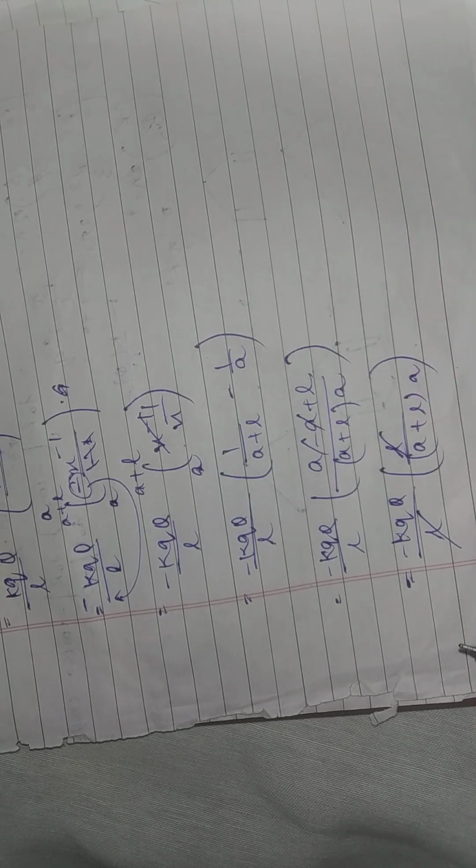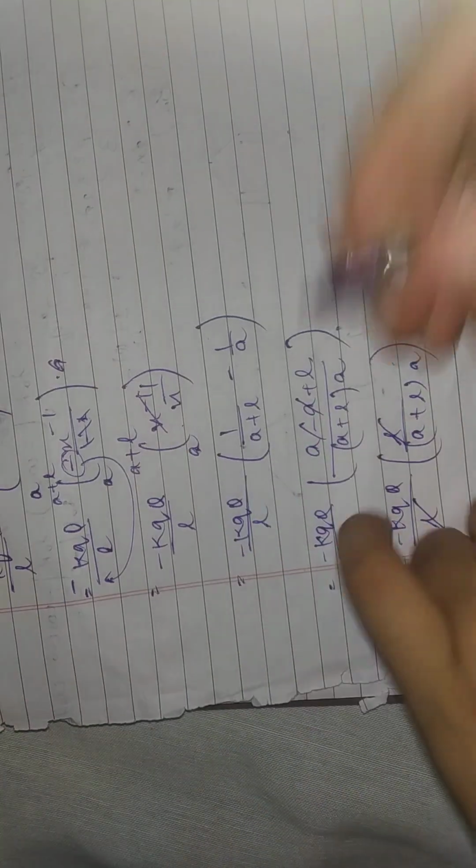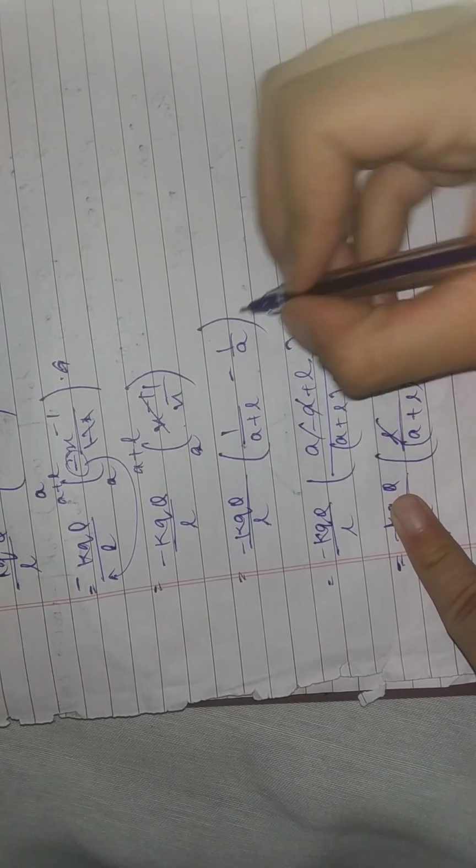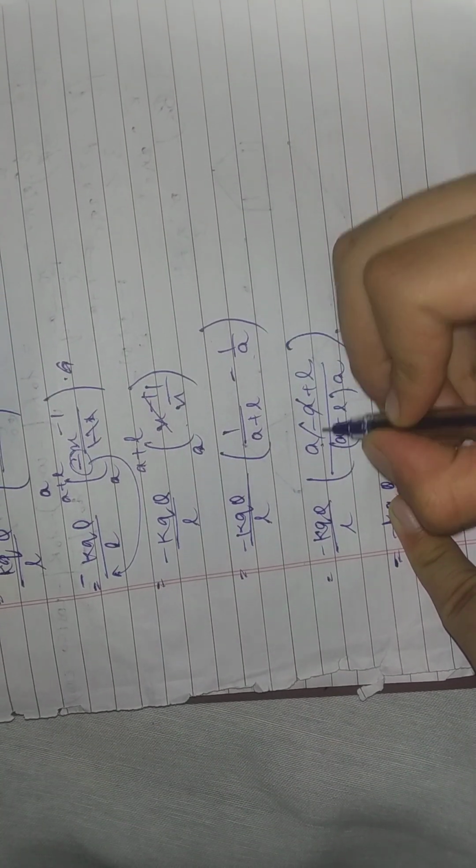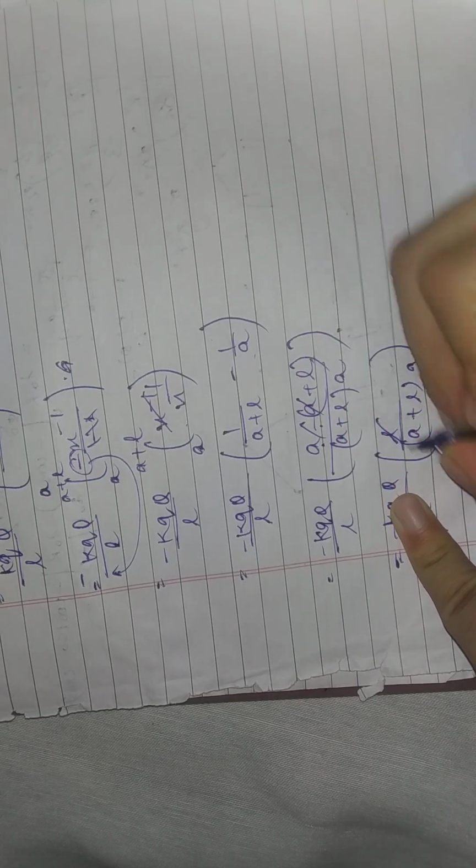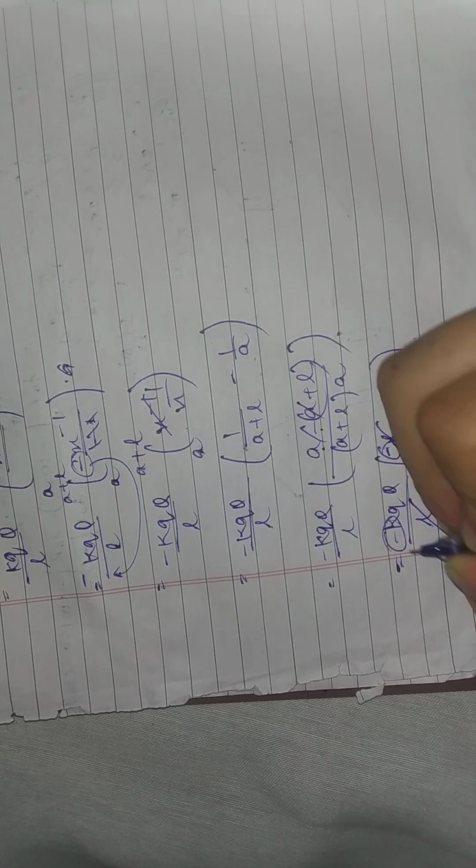Okay, now one thing that you might be confused about is where this went. So basically the negative sign will be from here. So it is going to be like this, a minus a plus l. So here we will have minus. So this minus will be positive.